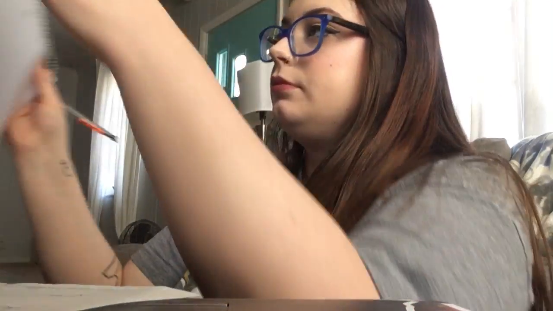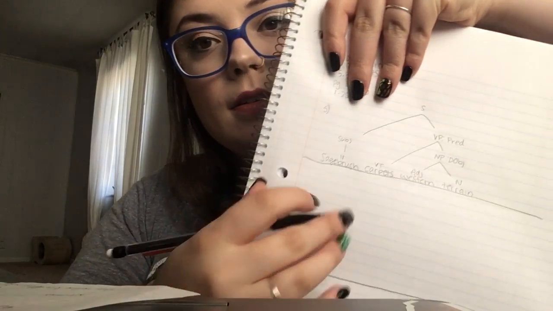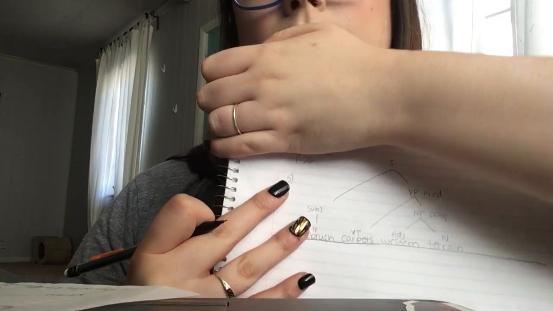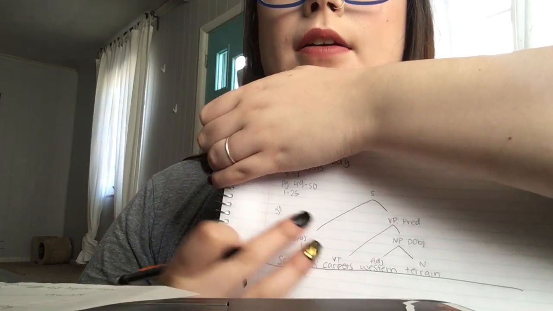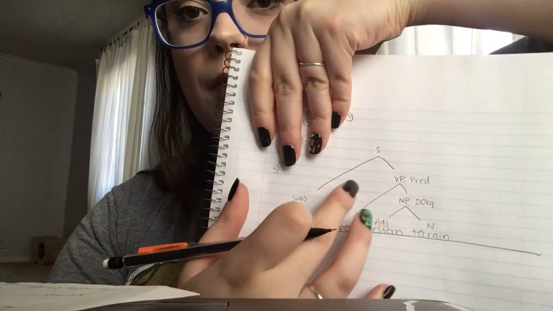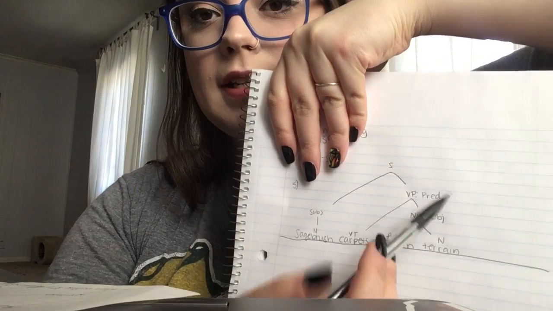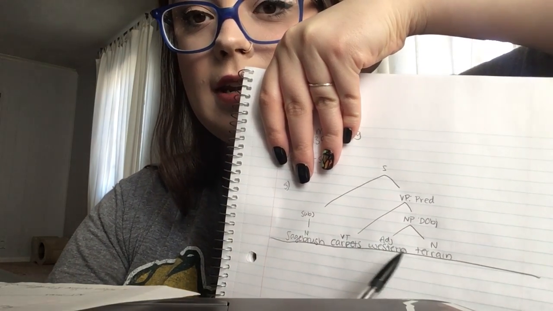Yep. So now that we have our predicating verb and our subject, we can combine those to make a sentence. So here we go. Sagebrush carpets western terrain. And we've taken all of the parts of that sentence and we have created its structure. Good job.